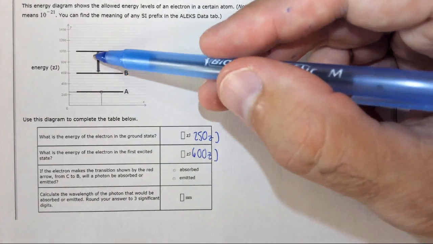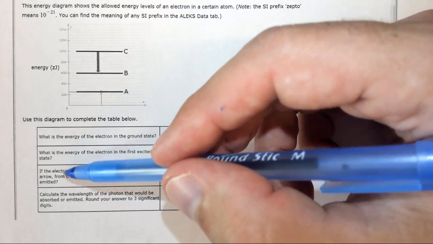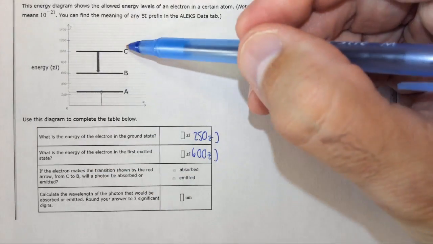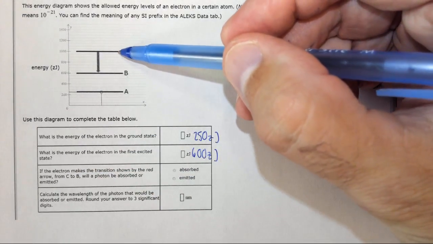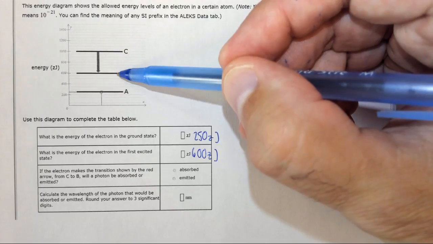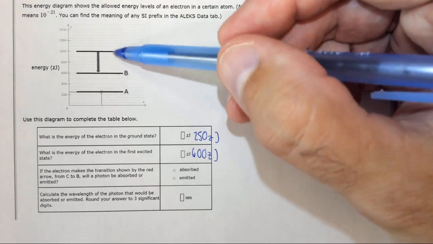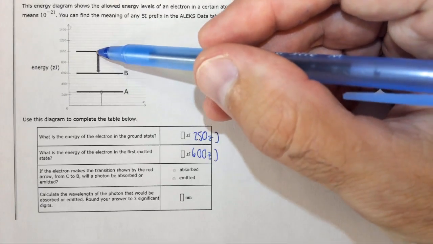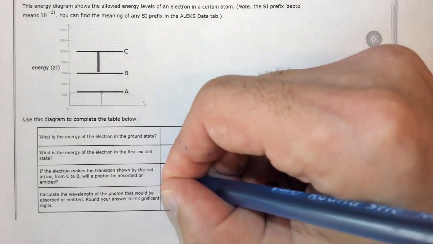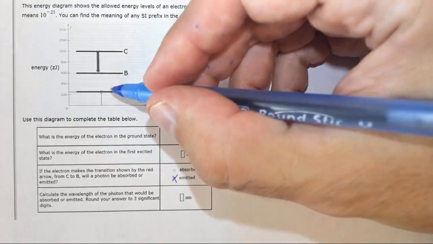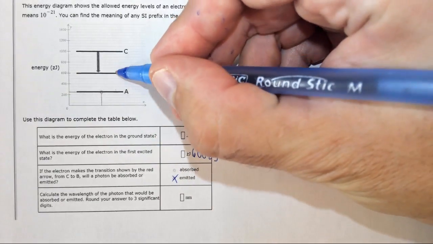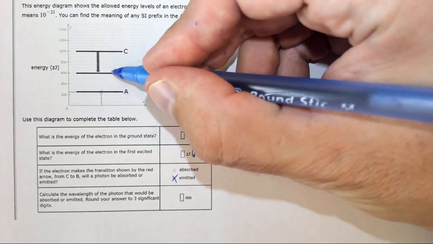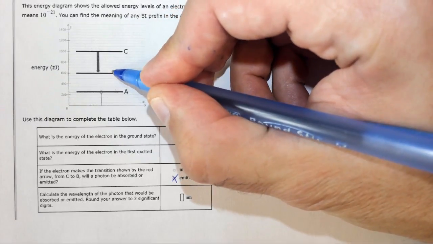Next it says, if an electron makes a transition shown in the red arrow, this arrow is red on your screen, but I don't have a color printer, from C to B, will a photon be absorbed or emitted? Well, if an electron goes from energy level C to B, it loses energy. And due to the law of conservation of energy again, that energy must go somewhere. So where that energy goes is, it's emitted as a photon. So if an electron goes from a lower energy level to a higher energy level, a photon is absorbed.